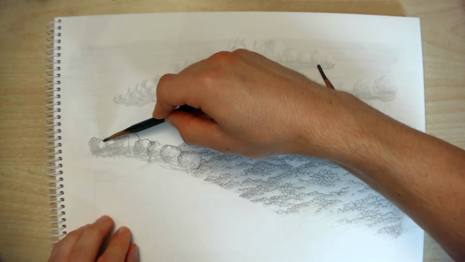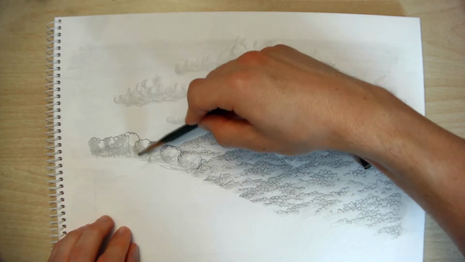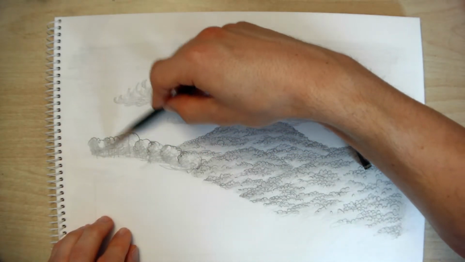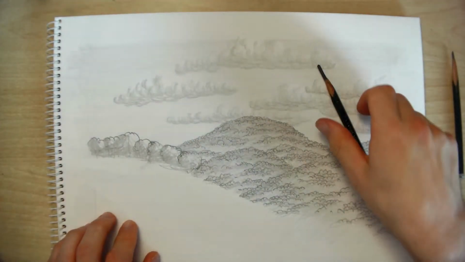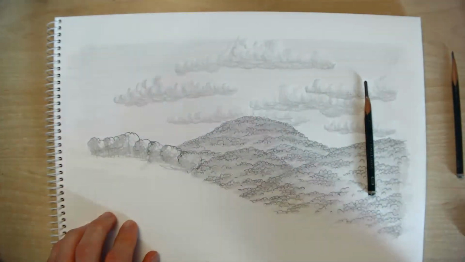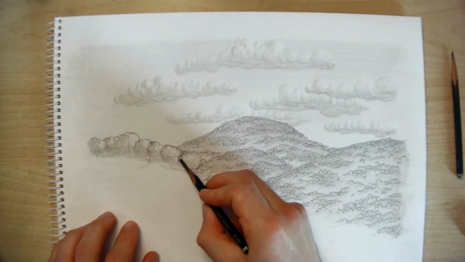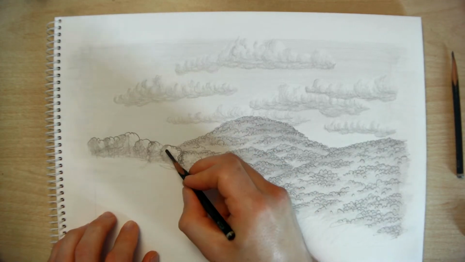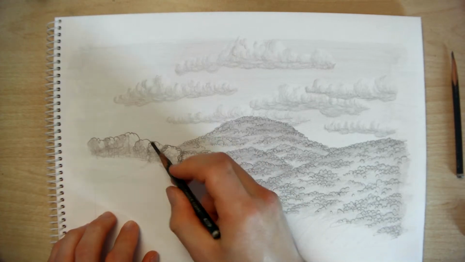Couple of dark areas in there, and a couple of light areas. And then maybe a transition with some very loose cross-hatching. Okay. Now that looks more like the volumes on a tree. Now I can go in there and add some detail, some structure.